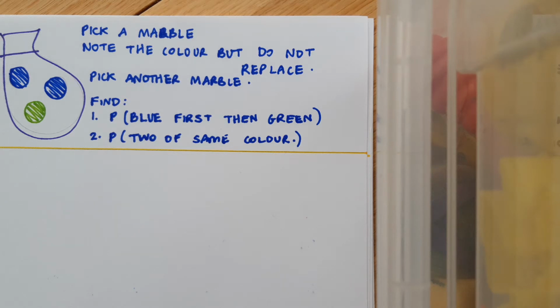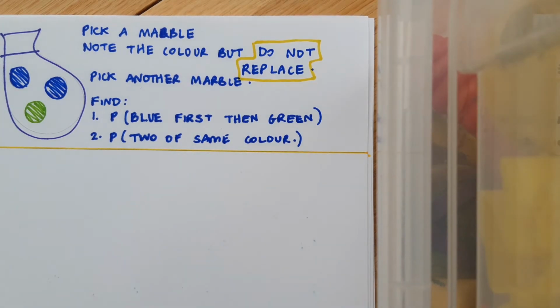Here we have another probability question where we're going to use tree diagrams. It's a variation on the previous question. So we're picking a marble, we're noting the colour, but this time we are not going to replace the marble that we select first. And then we're going to pick a second marble. So we've got two questions: probability of blue first, then green, and then probability of two the same colour.